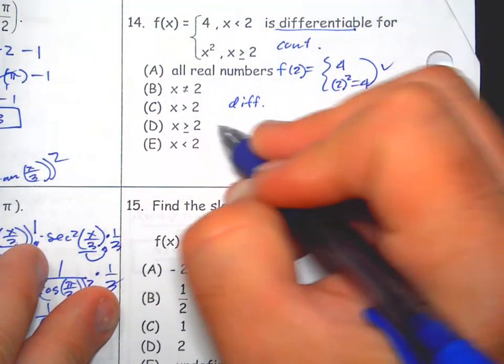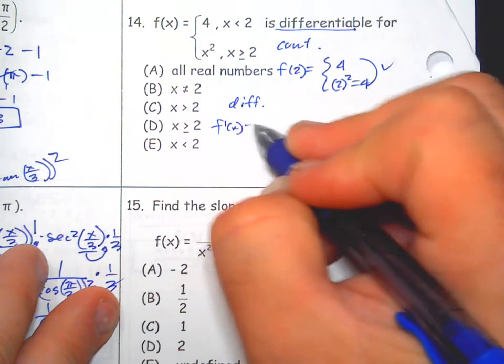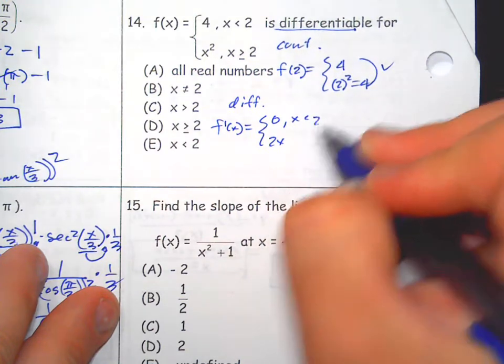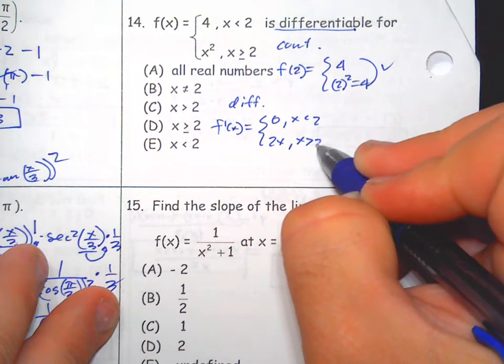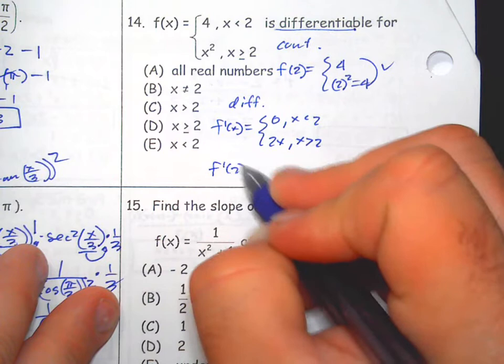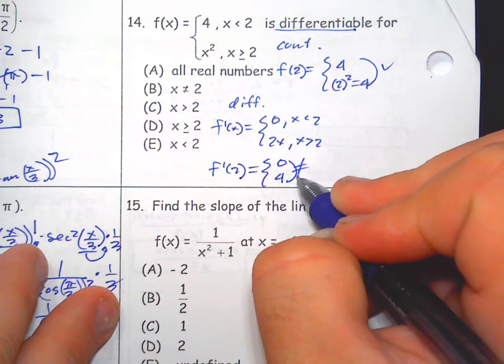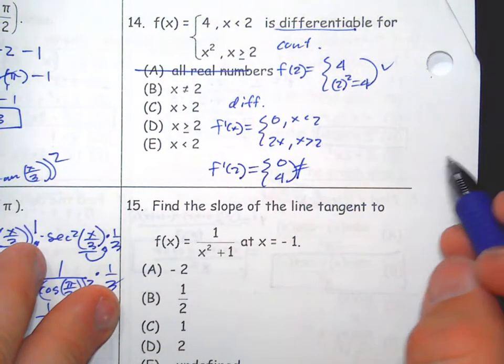Now, differentiable, you want to find the piecewise derivative first, which is going to be 0, and that's going to be 2x. So then if you plug 2 into here, we realize that the slopes are not the same. So it is definitely not differentiable everywhere.